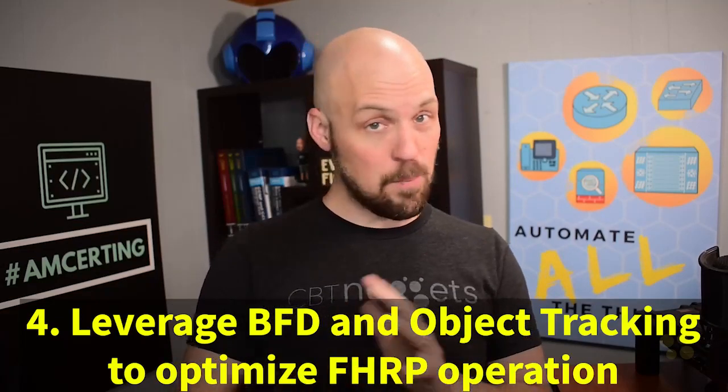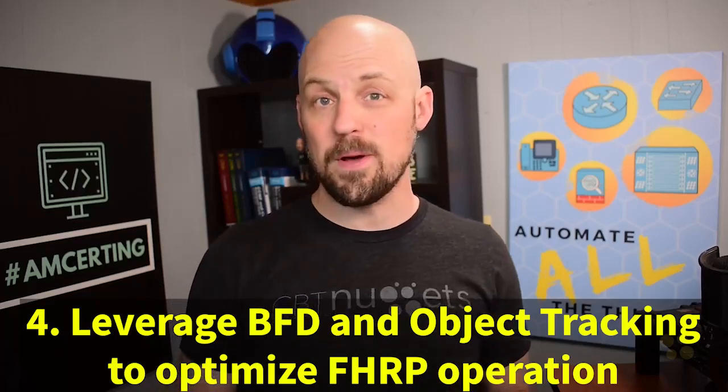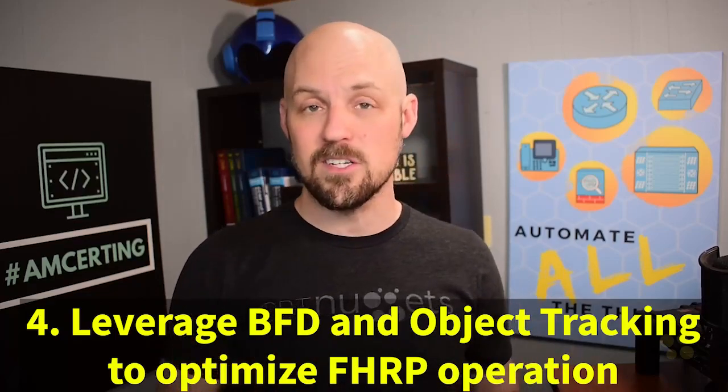BFD is going to help us with our timers and detecting failures faster, and then object tracking is going to help us with network impairment and making decisions based on that.